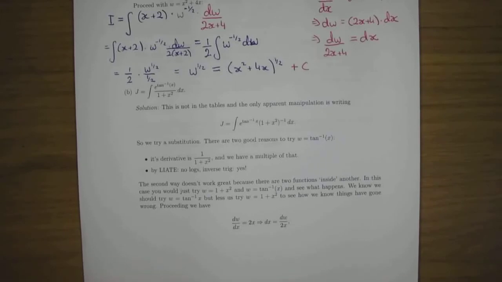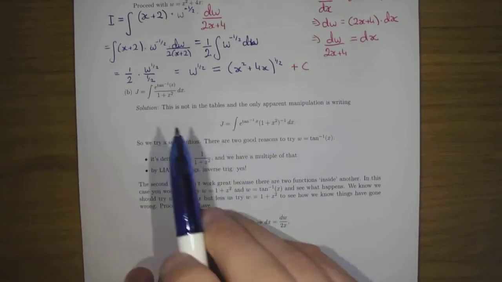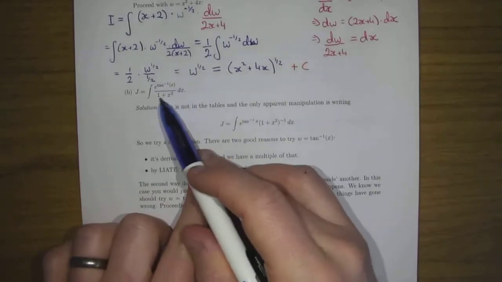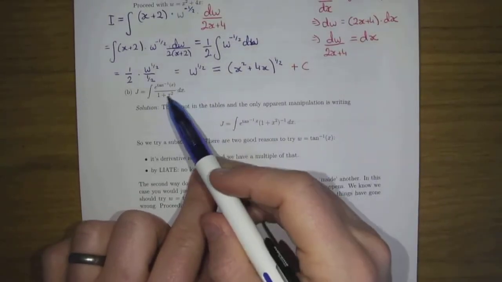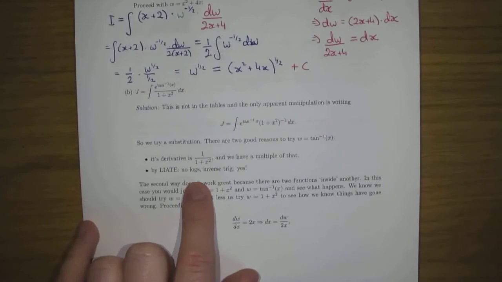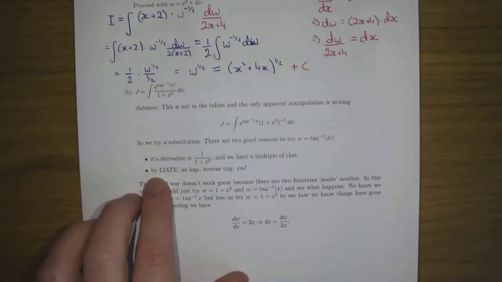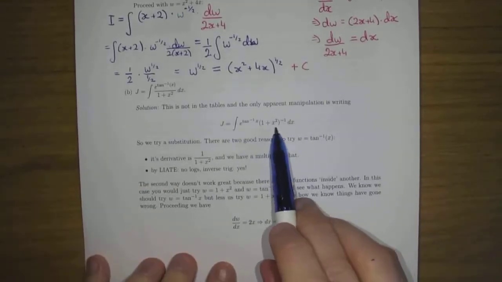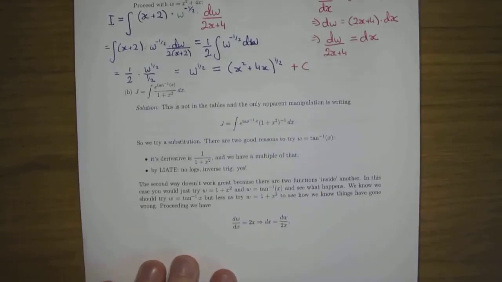I've got 2 good reasons to pick inverse tan. The first is you've got inverse tan, its derivative is 1 over 1 plus x squared, and actually we've got a multiple of that because it's 1 over 1 plus x squared, so that's why. And LIATE is the other. Are there logs here? No. Are there inverse trig? Yes. Try the inverse trig. The second way, which was just try something inside something else, doesn't work very well because here you've got the 1 plus x squared is inside something else. So, you try it.